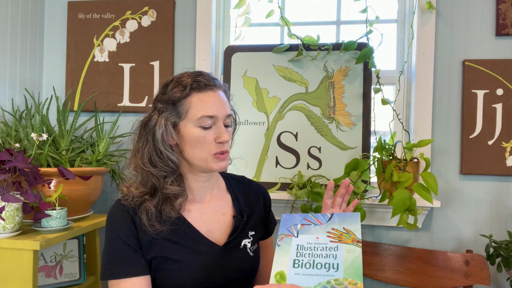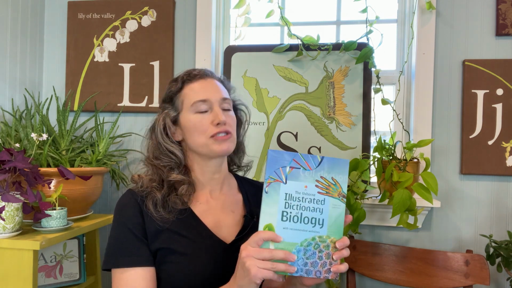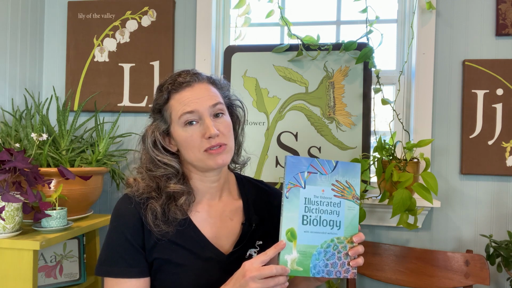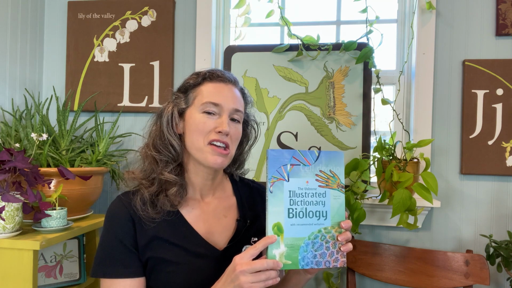So I'll start with the next one that's the most broad. This is the Usborne Illustrated Dictionary of Biology. I first got this book from my mom's. It was a discard from my mom's library. She's a librarian for many, many years, which is why I love books.